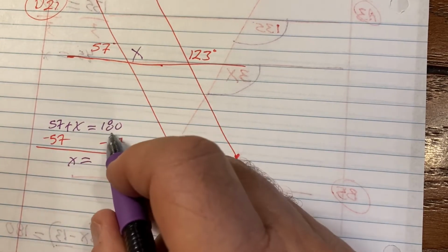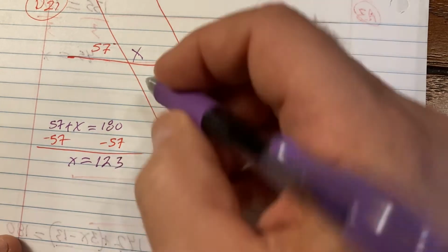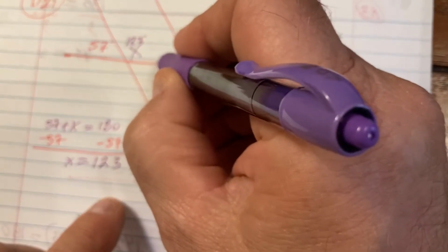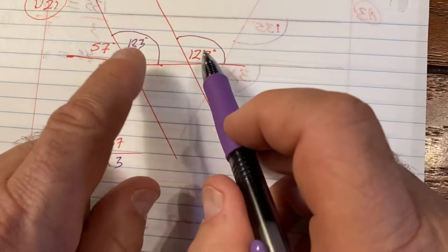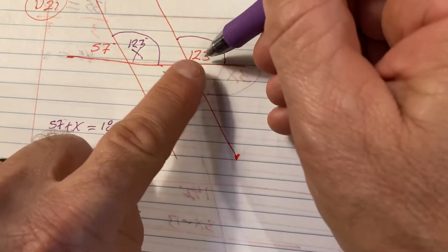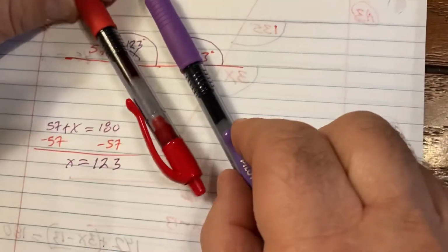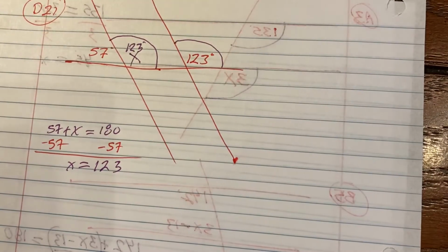X equals 123. So that's 123 degrees. So now we're saying that angle and that angle are corresponding angles. And since the corresponding angles are congruent, that makes these two lines parallel. Boom! Okay.